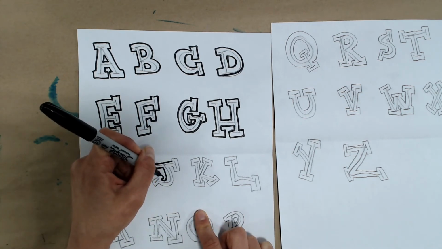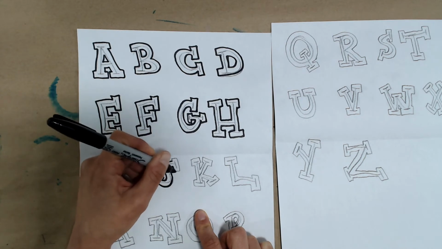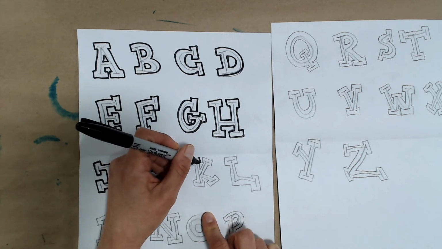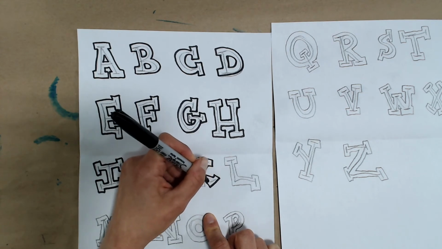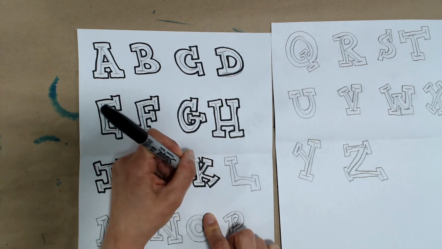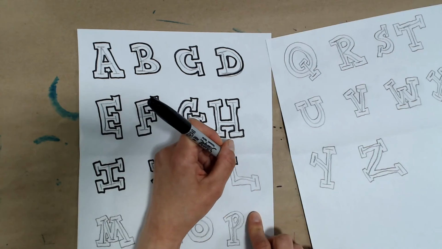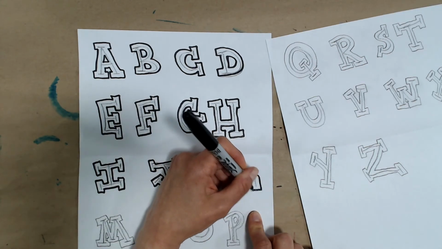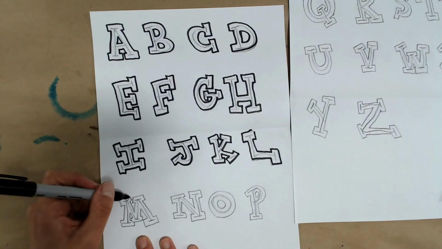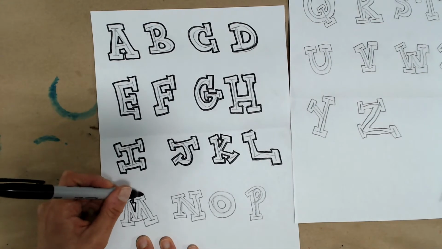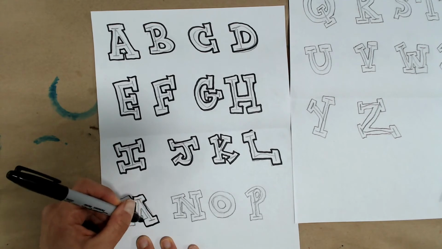Zoop. We need the time-lapse video now. Here we go. L, up and around and around. M, my imperfect M, which I like.